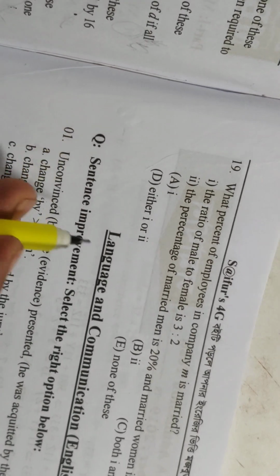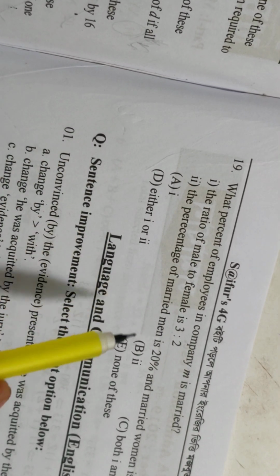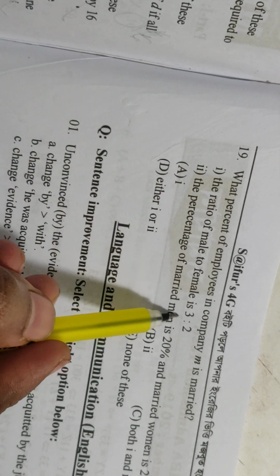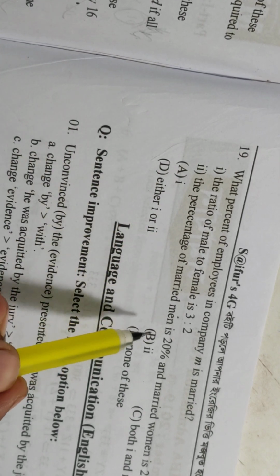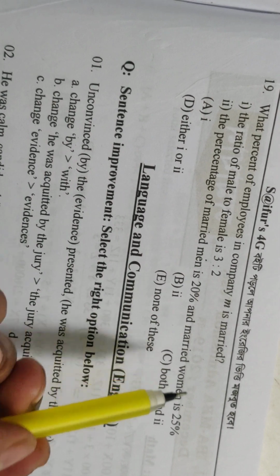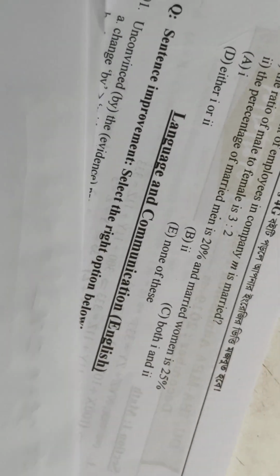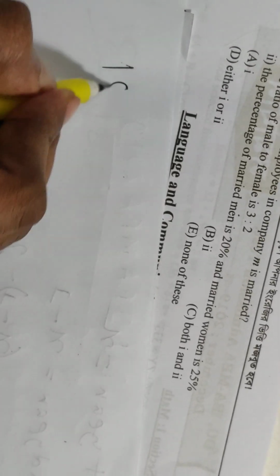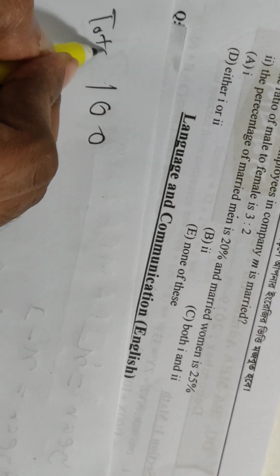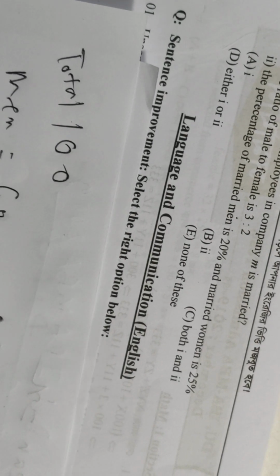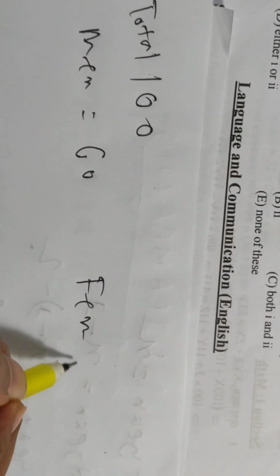And the last math question, number 19. What percent of employees in company M is married? To get this, the ratio of male to female is 3:2, the percentage of married men is 20%, and married women is 25%. If we put 100 as the total, men are 60 and women are 40, because it mentioned 3:2.